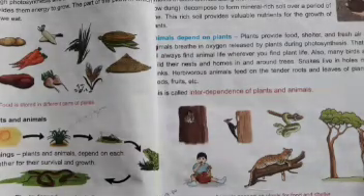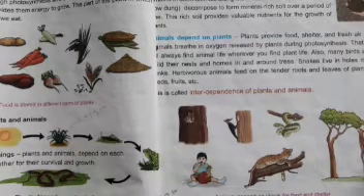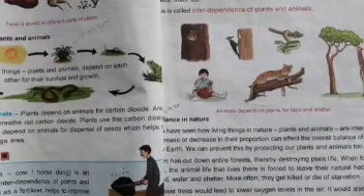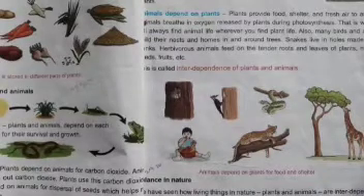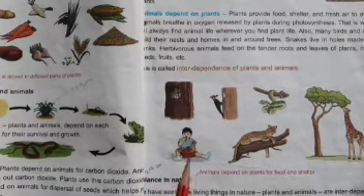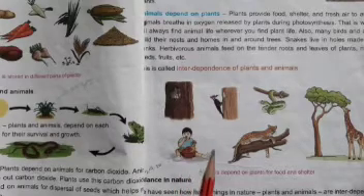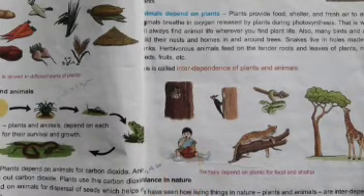Now we are going to learn, revise, balance in nature. We have seen how living things in nature, whether plants or animals, insects, birds, and so on, are interdependent.